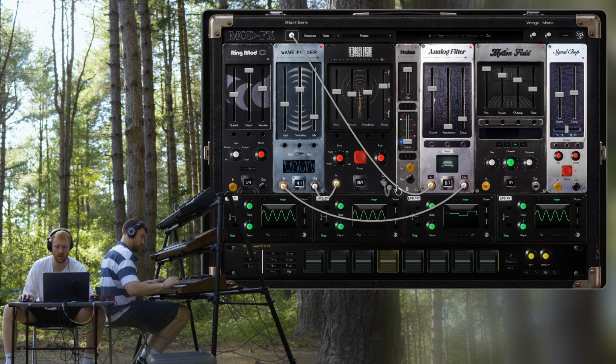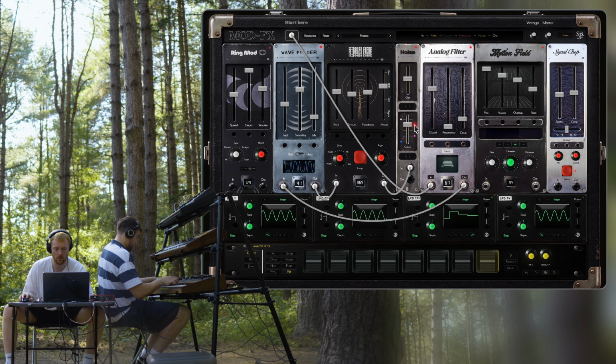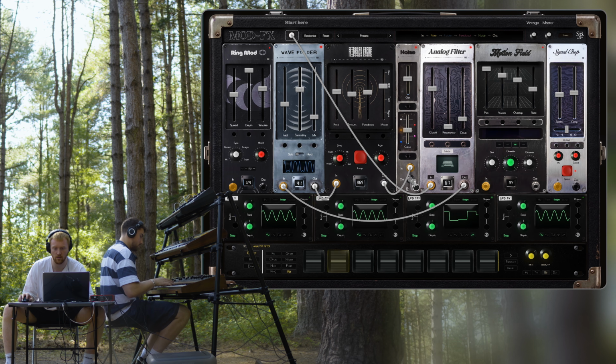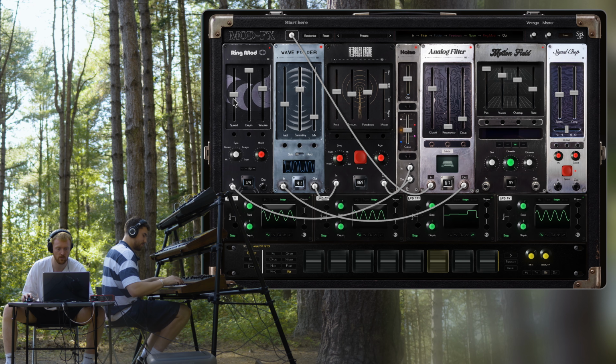And then let's come out from here and go into the noise. And then let's just keep going crazy, why not? Let's go for ring mod.